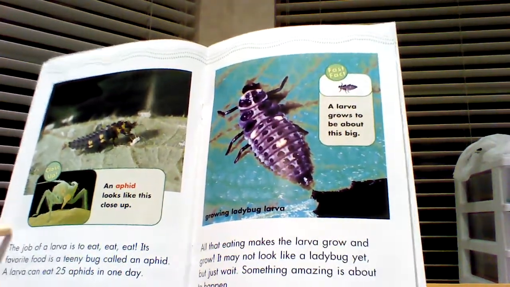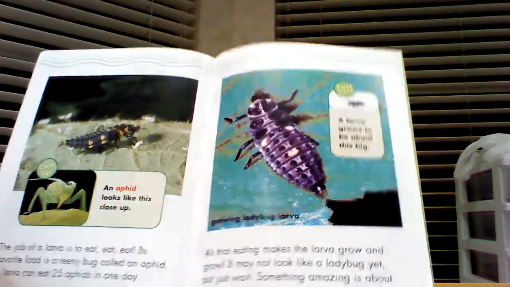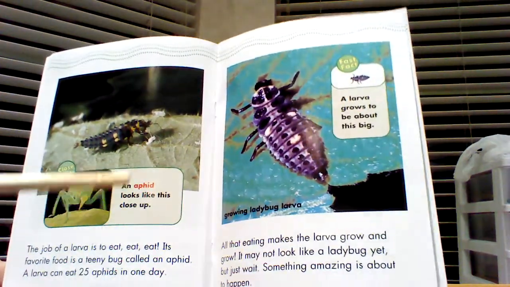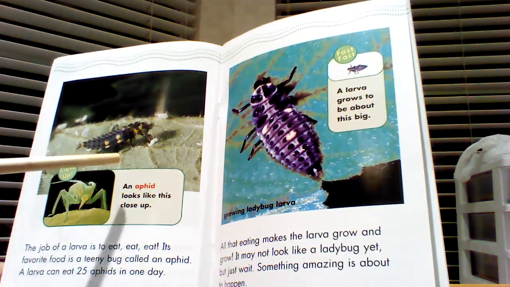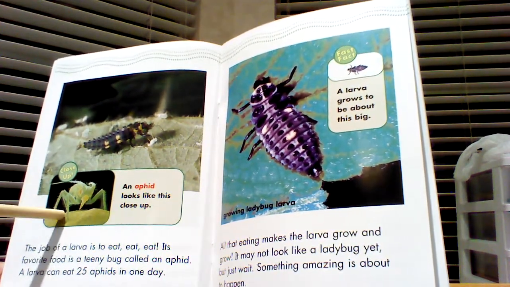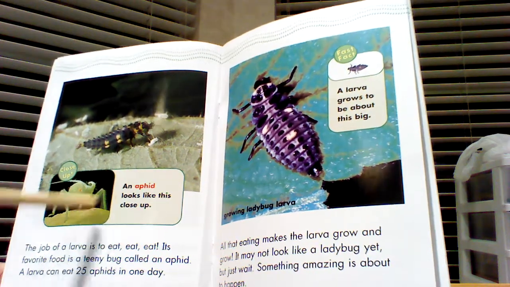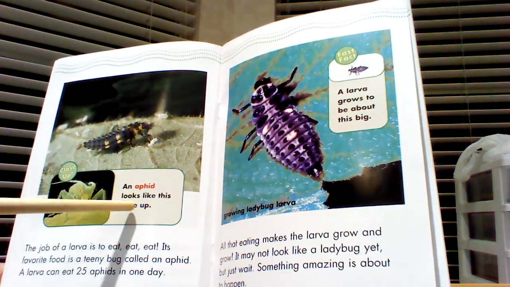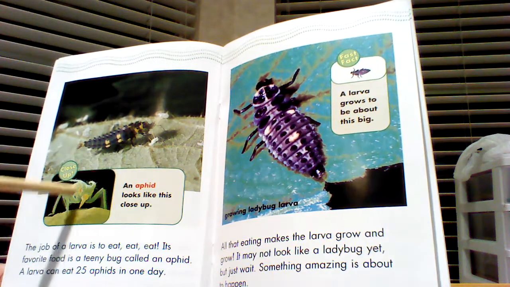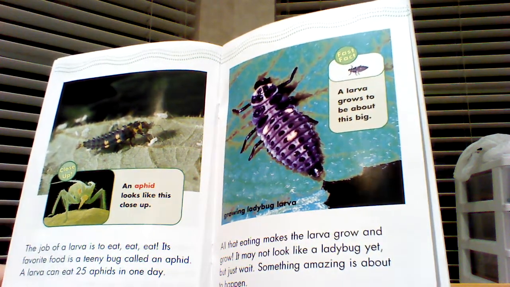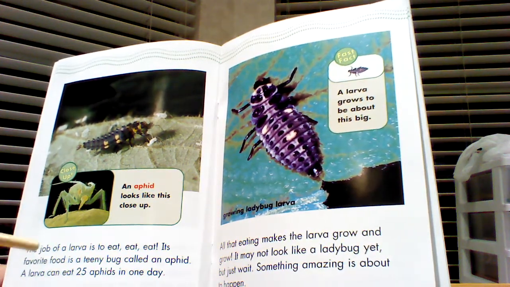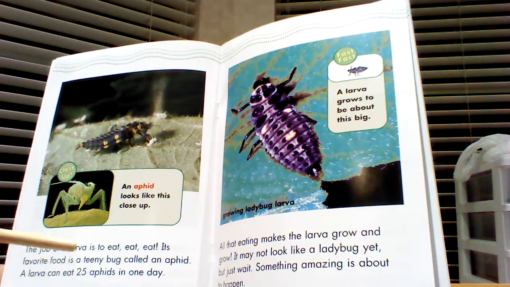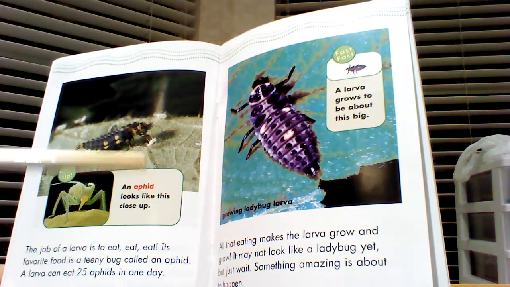And close up. Look at this close up. This is an animal that ladybugs like to eat. They love to eat this little tiny, very small animal. An aphid looks like this close up. But they are so small that you can hardly see their legs when you see them closely. They are so tiny. The job of larvae is to eat, and eat.